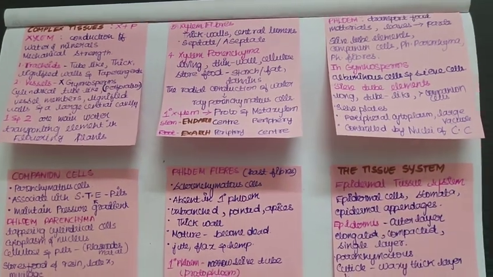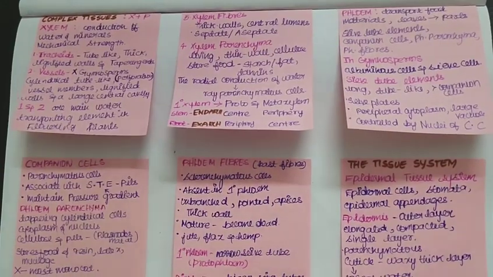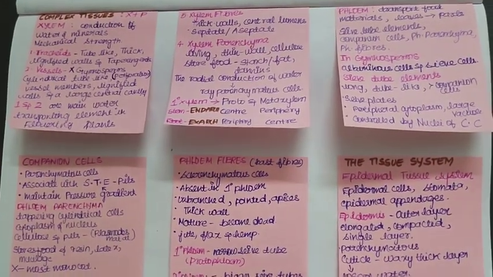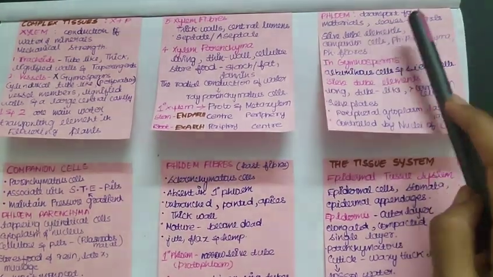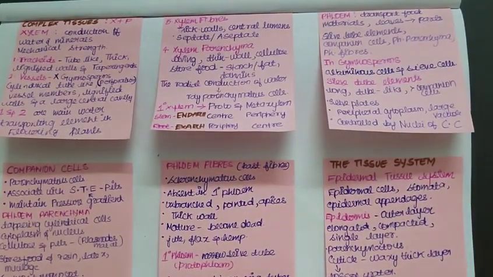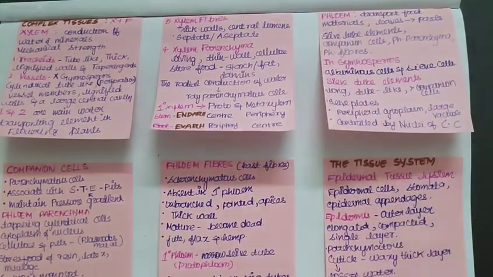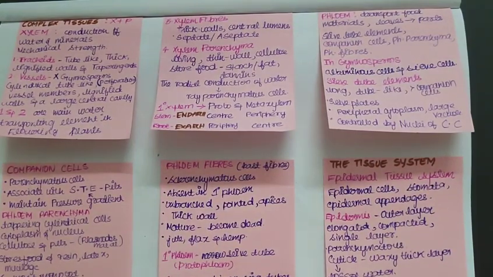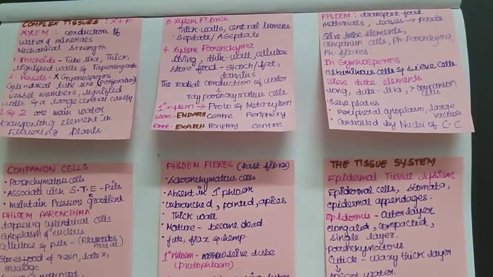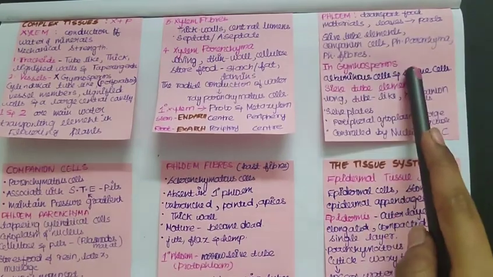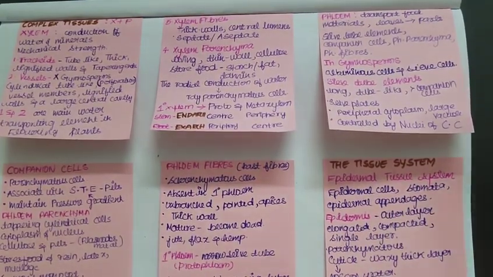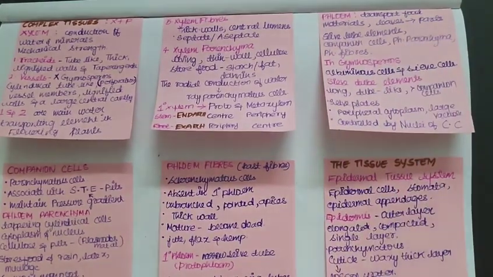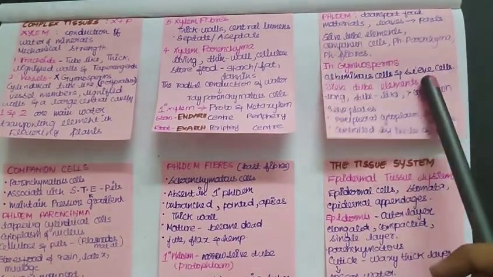To talk about the phloem, it is used in the transportation of food materials from the leaves to the other parts of the plant, and it consists of sieve tube elements, companion cells, phloem parenchyma and phloem fibers. Okay. In gymnosperms, instead of sieve tube elements and companion cells, they are replaced by albuminous cells and sieve cells.